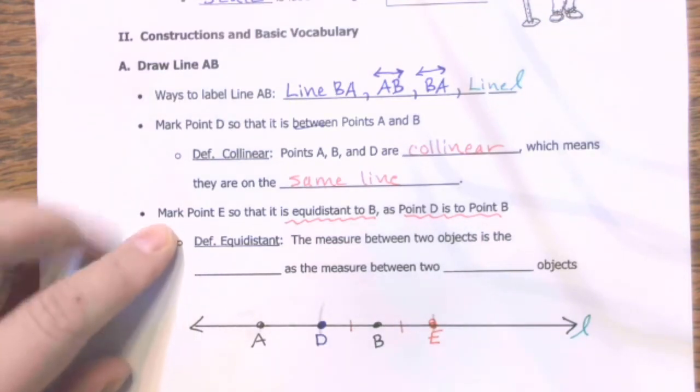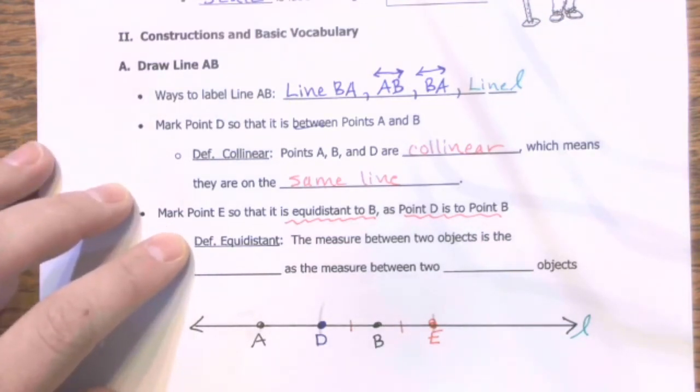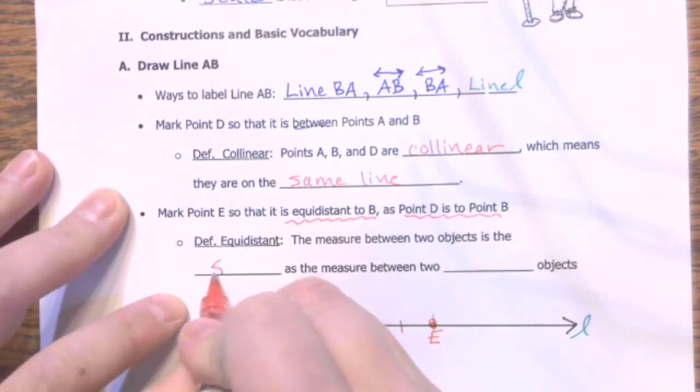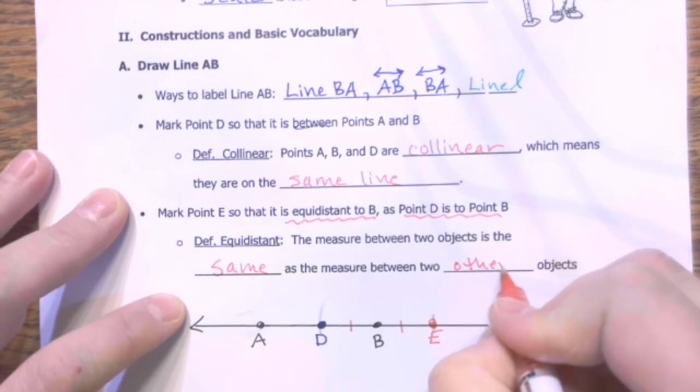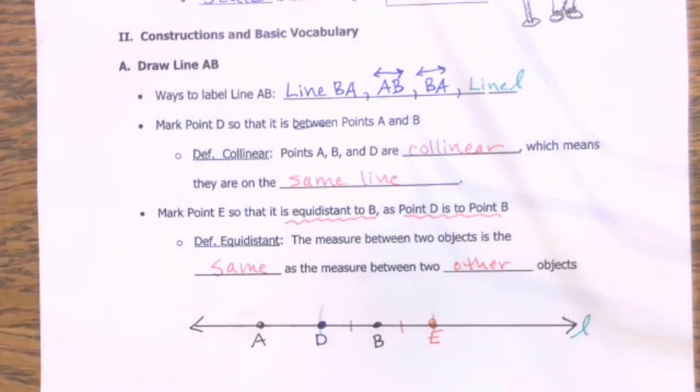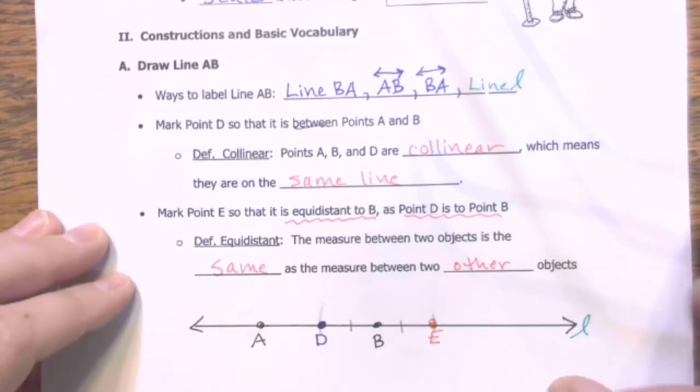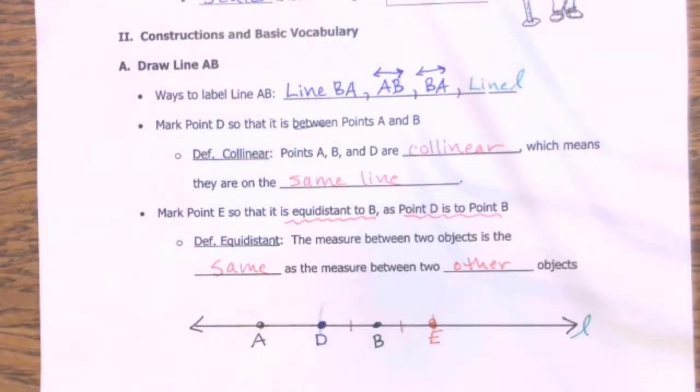Okay, equidistant. The word equidistant means the measure between two objects is the same as the measure between two other objects. That is the definition of equidistant. So D and E are equidistant to B. All right, flip page.